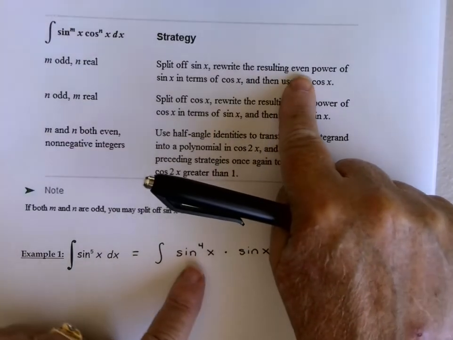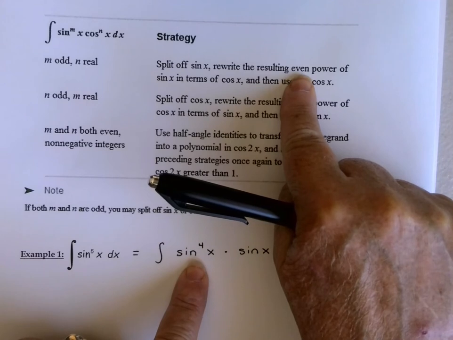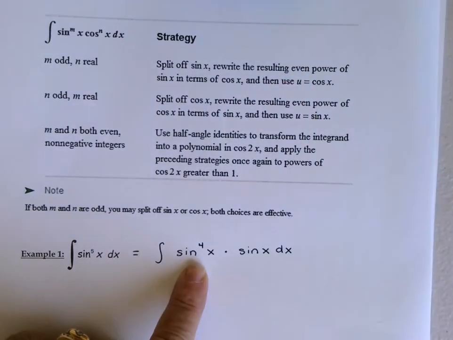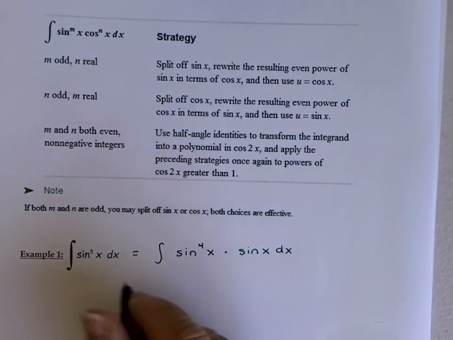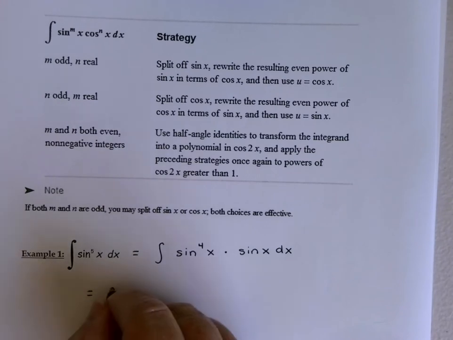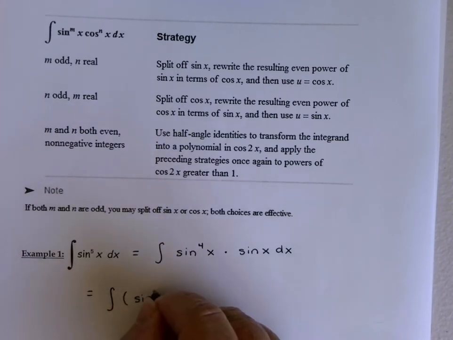We now have a resulting even power of sine, sine to the 4th, and we're going to rewrite that in terms of cosine. And in order to do that, this is where I'm going to start using some of my nice identities. So first thing I'm going to do is say sine to the 4th is really sine squared squared.